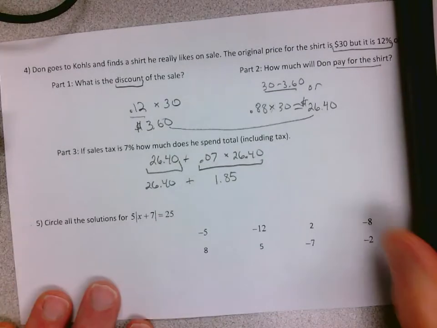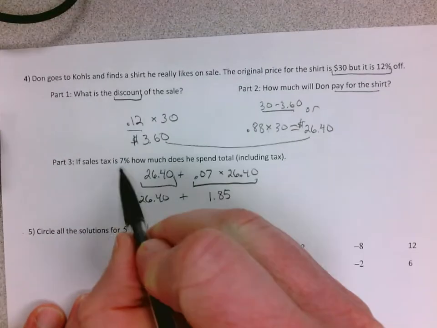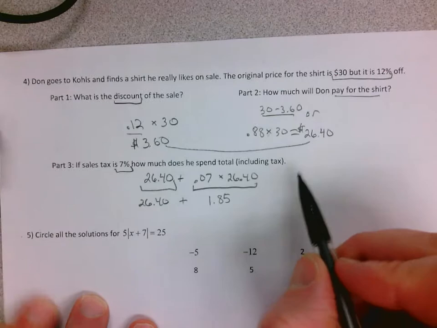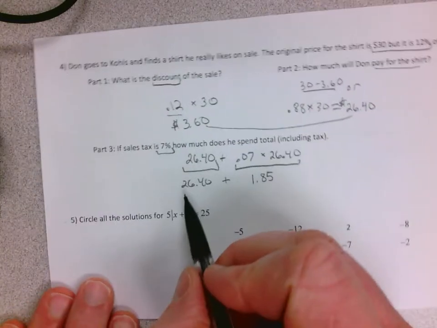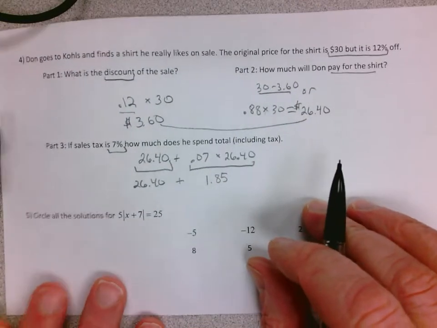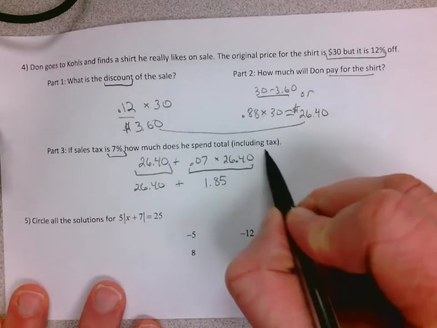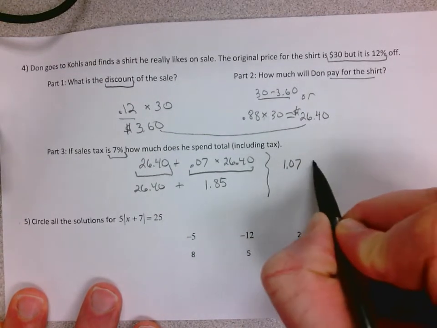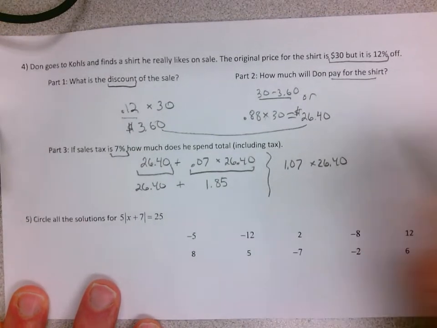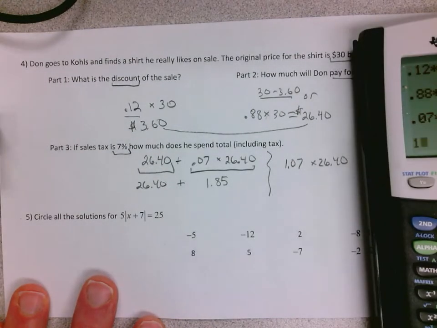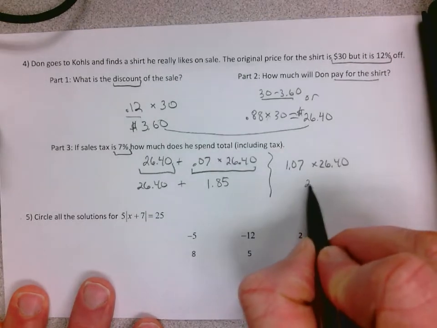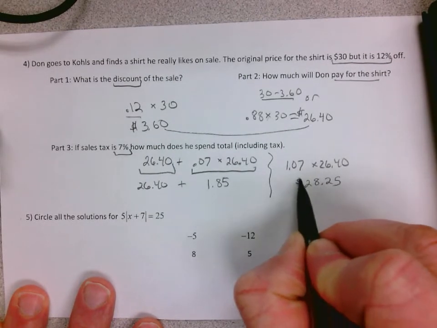Or what some people do, if it's 7% tax, a shortcut to this, you're paying 107%. So you can take 1.07 times 26.40, and that will give you the same answer, 28.25. This is 28.25.